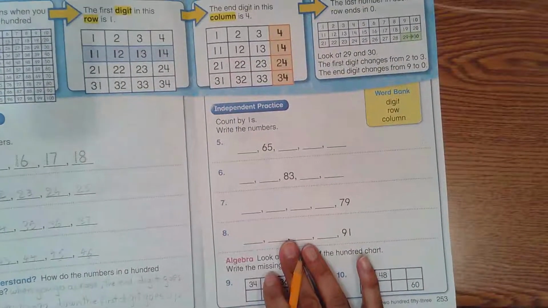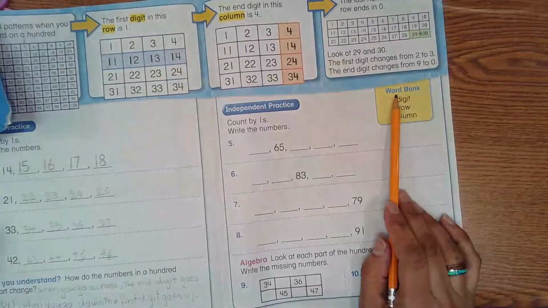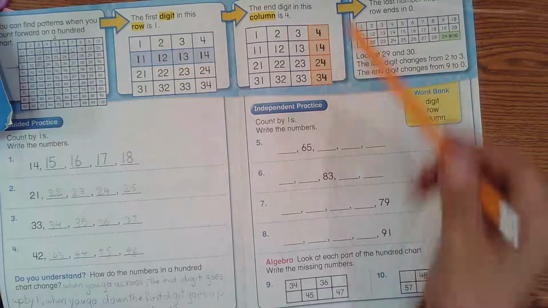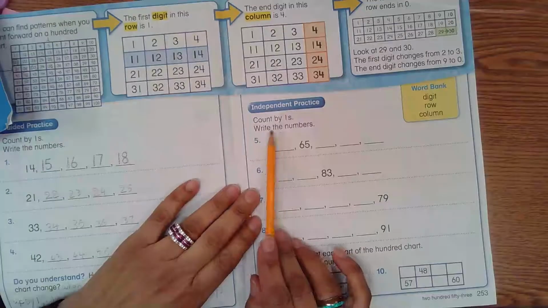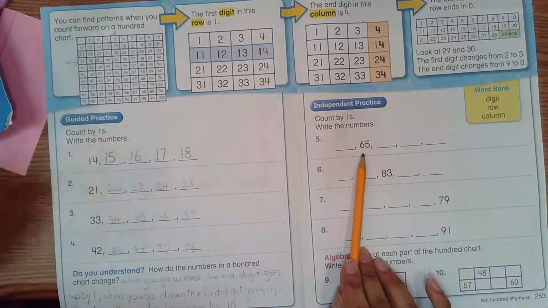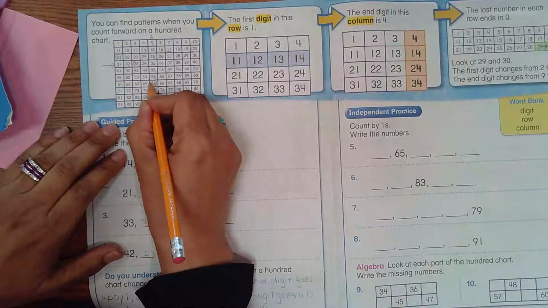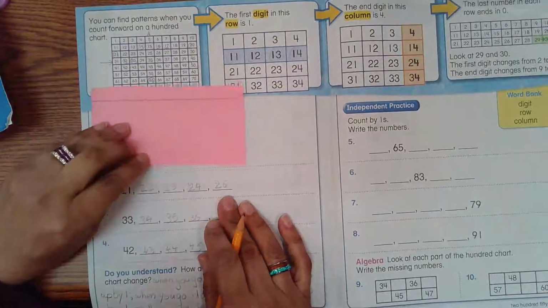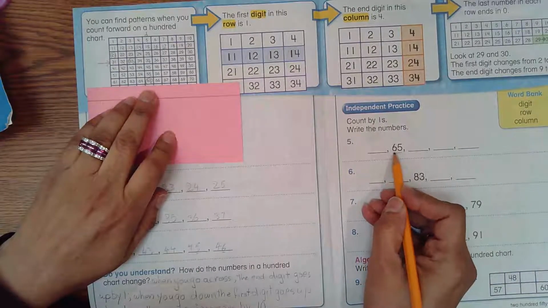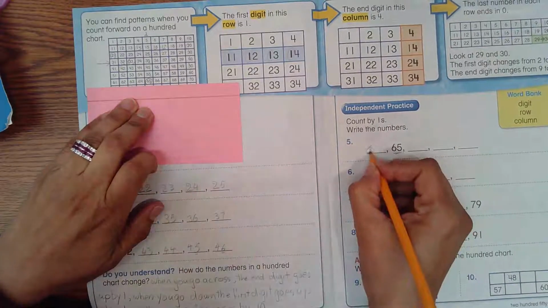Let's go here. Count by ones, write the numbers, and as you know, the new words for this lesson are digit, row, and column. All right. You can go back to your 10 frames and look at 65. So this is my 65. I'm gonna circle it, and I'm gonna cover the rest because I don't want to make mistakes. And then I look at my numbers here. What comes before 65? 64. So I'm gonna write this.